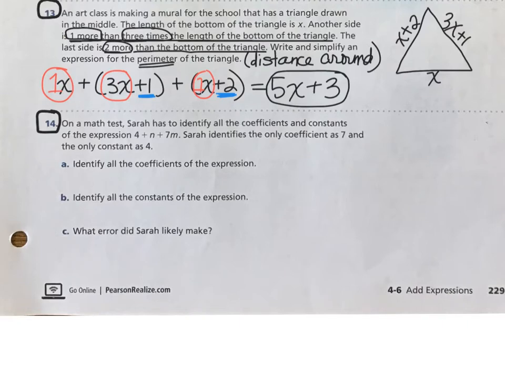Now on to number 14. On a math test, Sarah has to identify all the coefficients and constants of the expression 4 plus n plus 7m. So here's the expression. Sarah identifies only the coefficient as 7 and only the constant as 4.